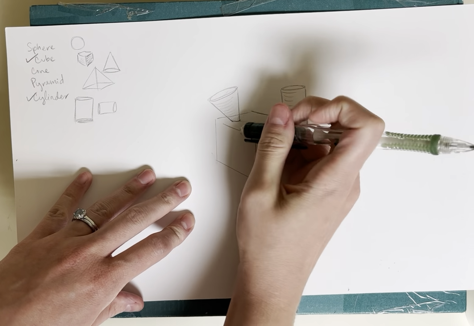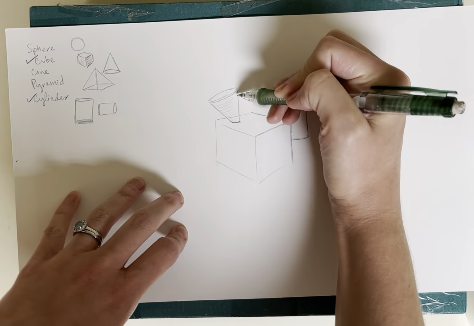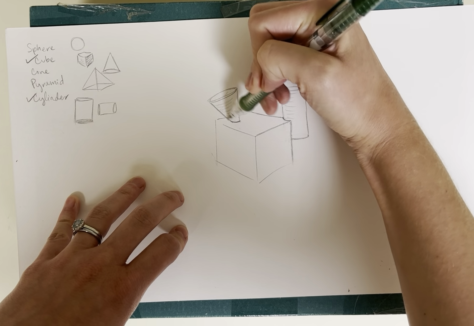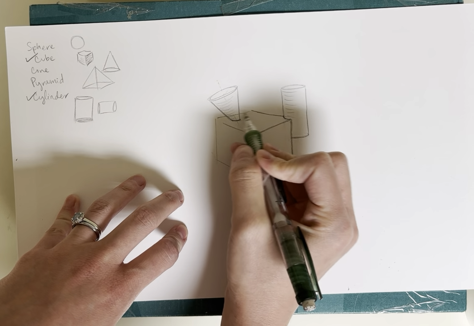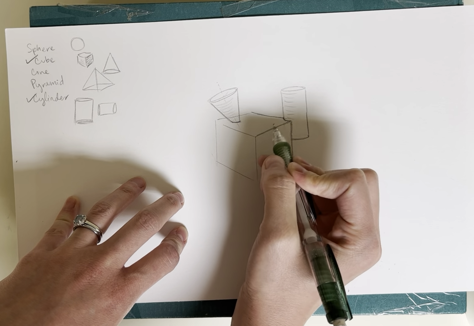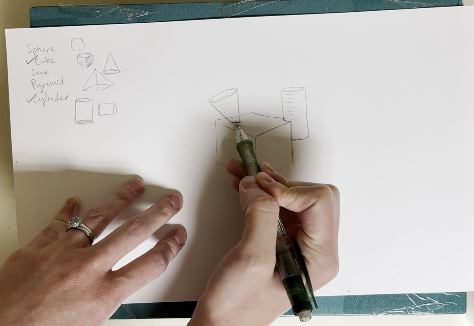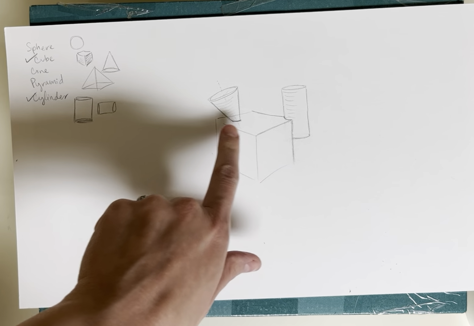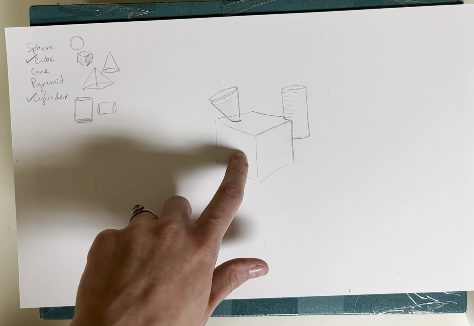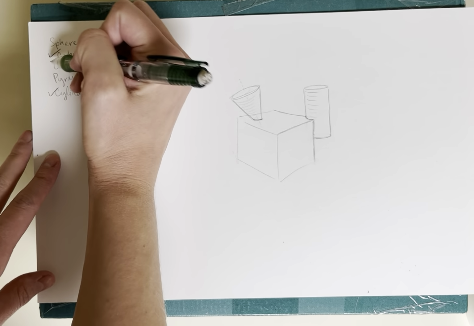So that's what would be happening right there. It's coming at an angle. The axis is coming at an angle, but this plane of the cube is flat. So I've got a curve right there. Okay. So I've got my cylinder, I've got my cone, both are interacting in some way that intersects the cube.